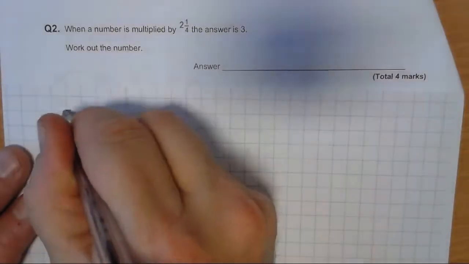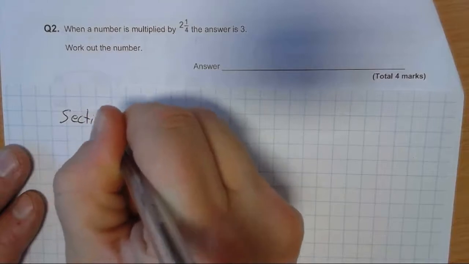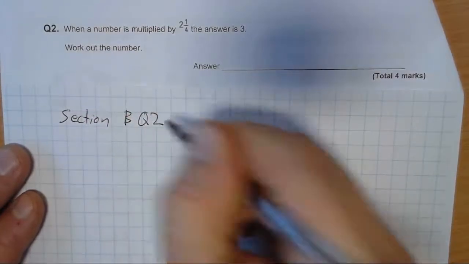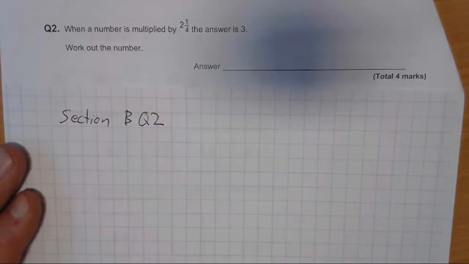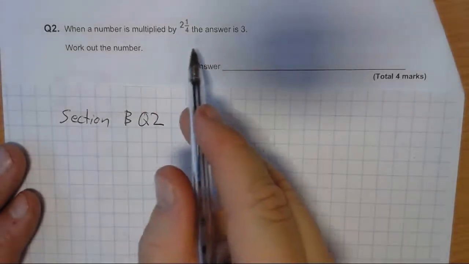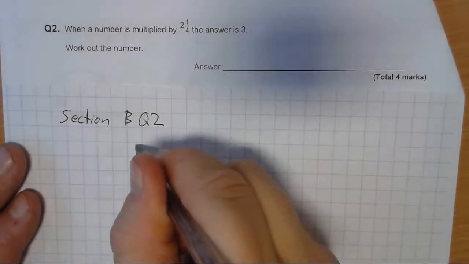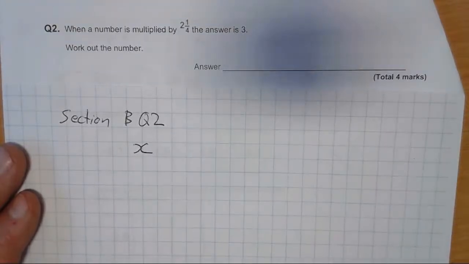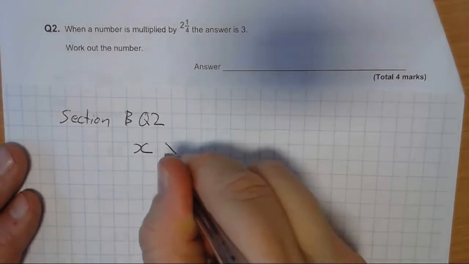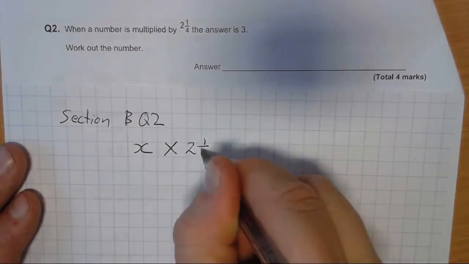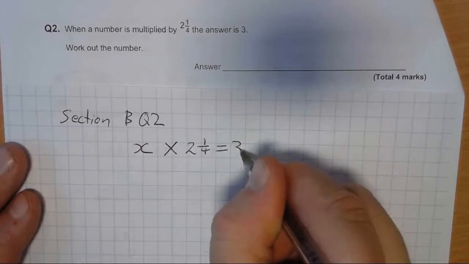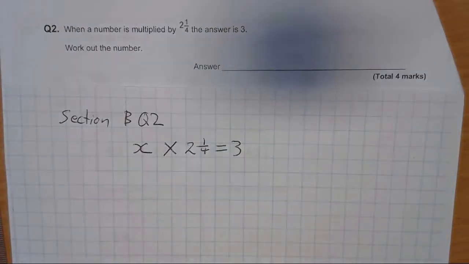Okay, so this is section B, question 2. And this is a complete correction, so green pen, nice and clearly. I just need to think about this situation. It's a number times by 2 1/4. A number, I'm going to call it x for now. You don't have to call it x, but whatever number times by 2 1/4 is equal to 3. So a number times 2 1/4 equals 3.